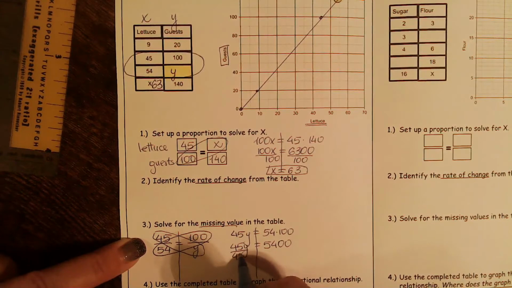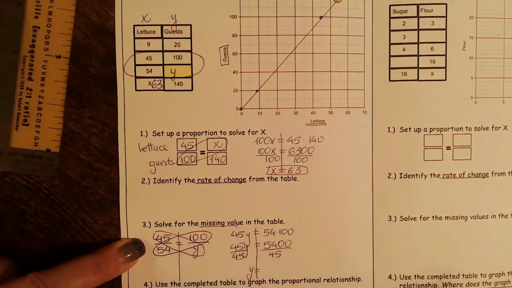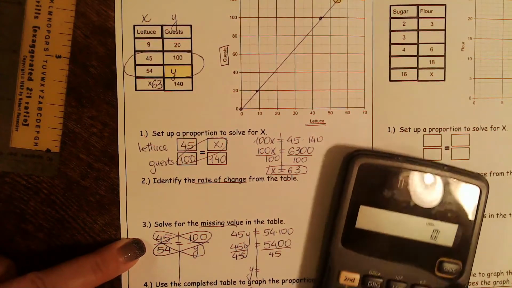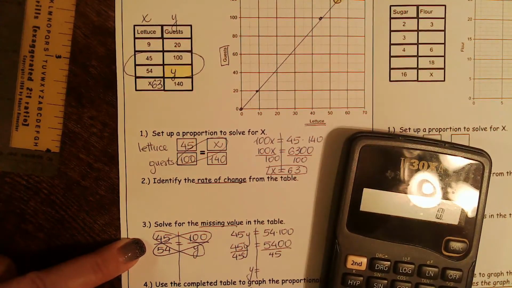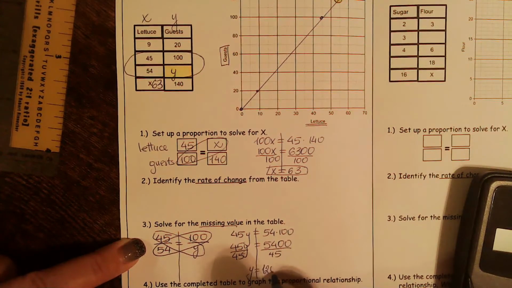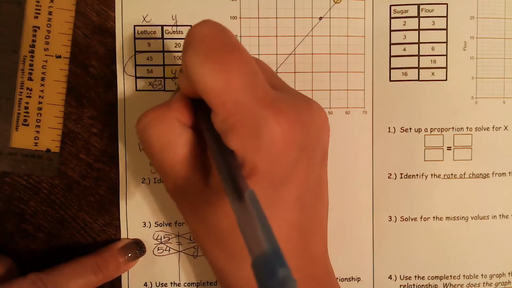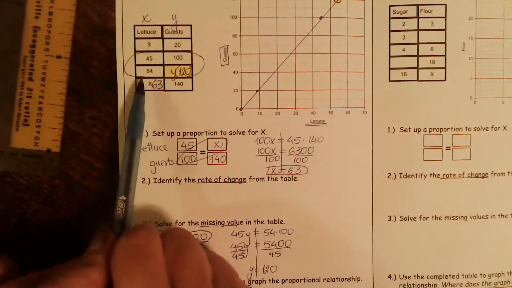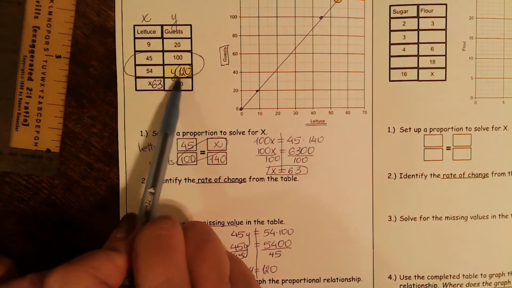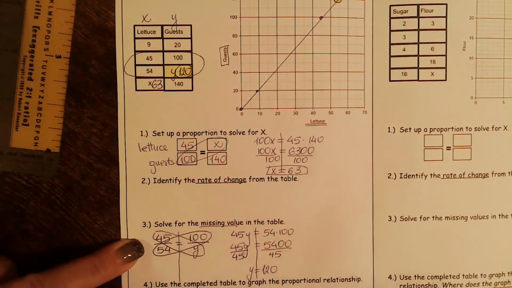Divide that by 45. Let's see here. 5,400 divided by 45 equals 120. So that means if I have 120 guests, I need 54 heads of lettuce.